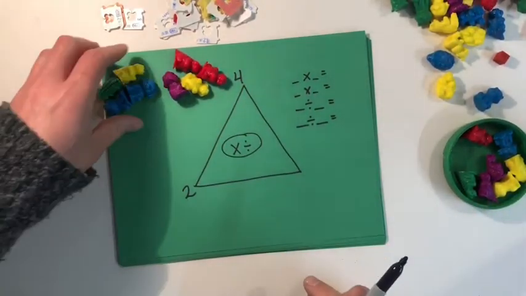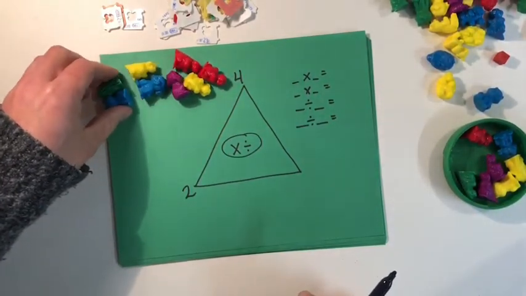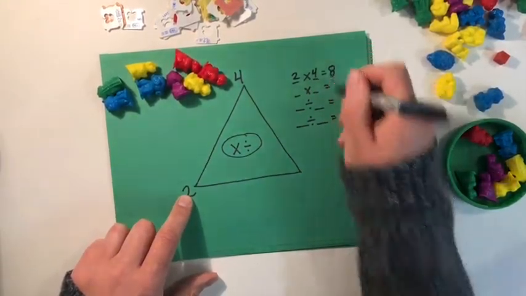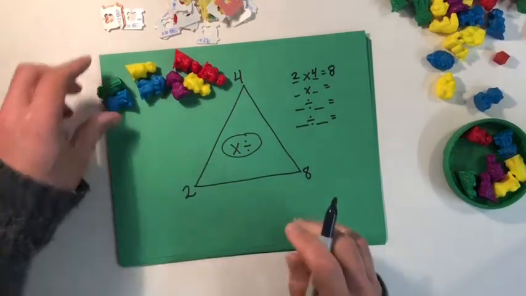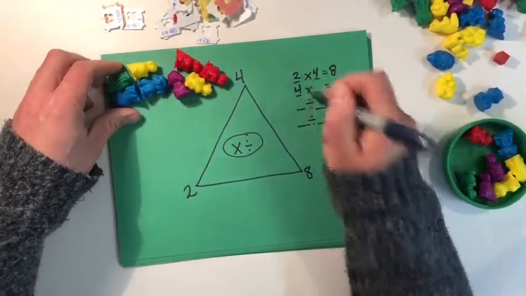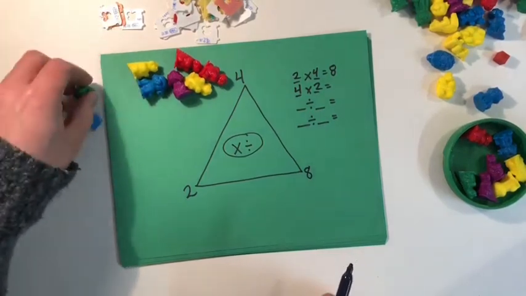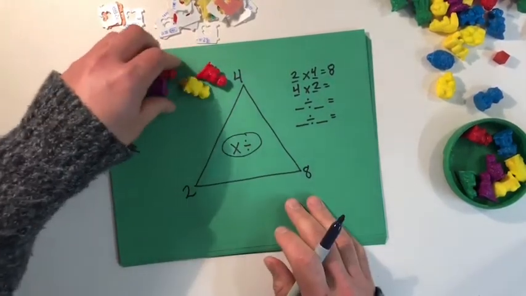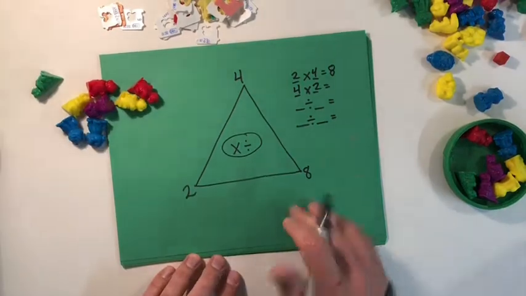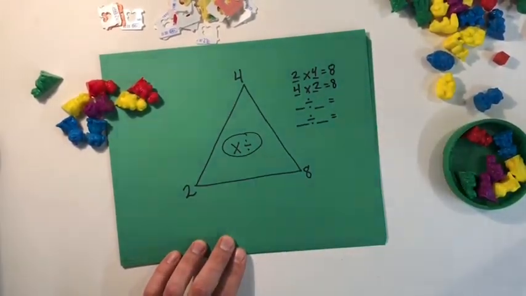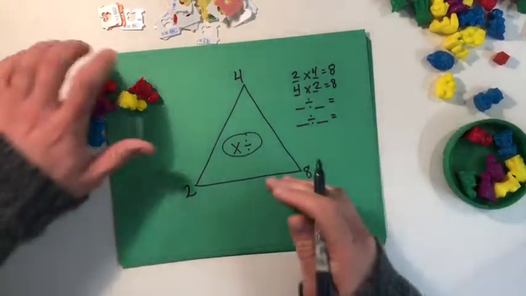Thank you, Magnus. And I can also look at that's 2 groups of 4, giving me 8, which is my biggest number. And then I can say, if I have 4 groups of 2, I can skip count. 2, 4, 6, 8. So 4 groups of 2 is the same. It's also 8.